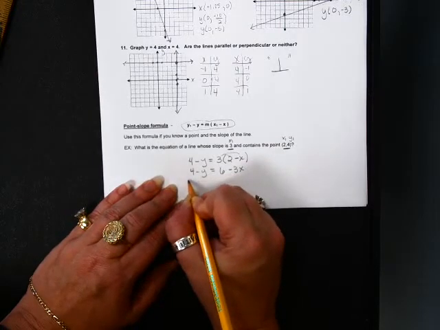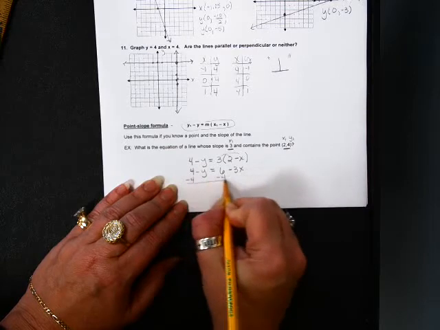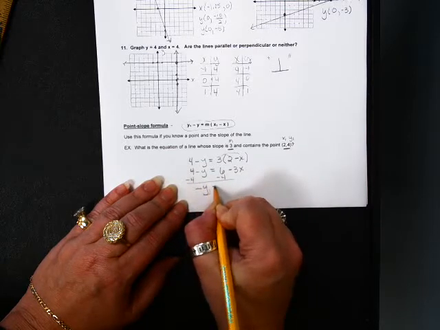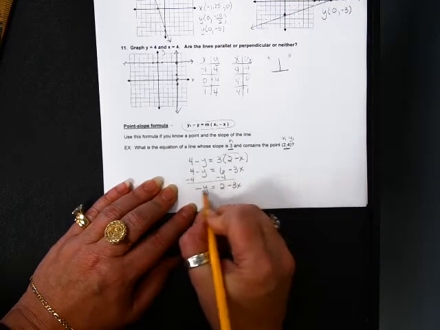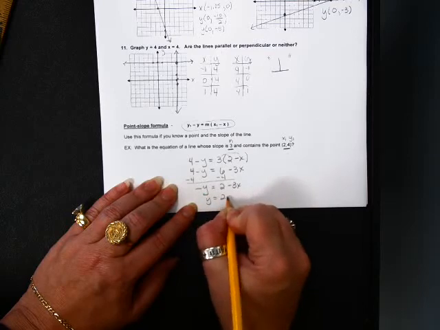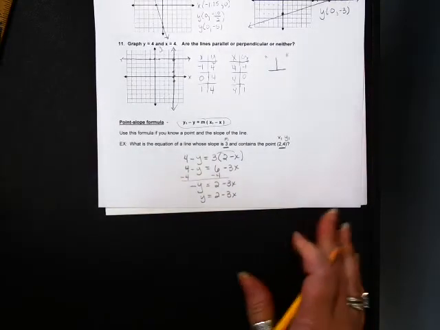So I'm going to subtract 4 from both sides, negative y equals, that's going to be 2 minus 3x. And then I'm going to change the sign of each one, so it's y equals 2 minus 3x. And you're done. That's it for today's lesson.